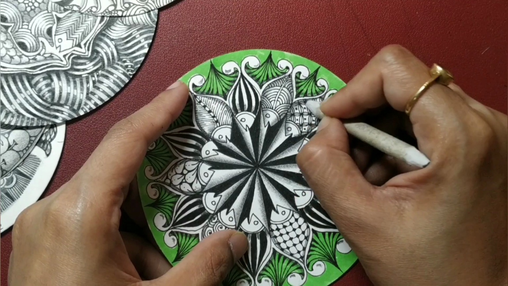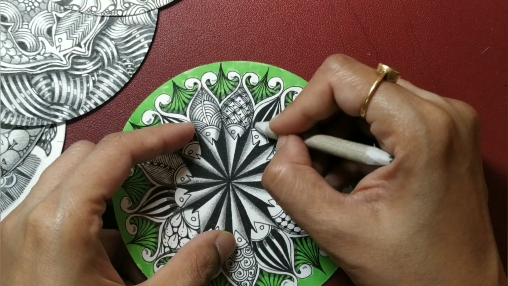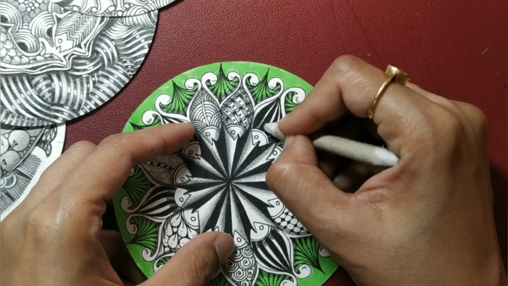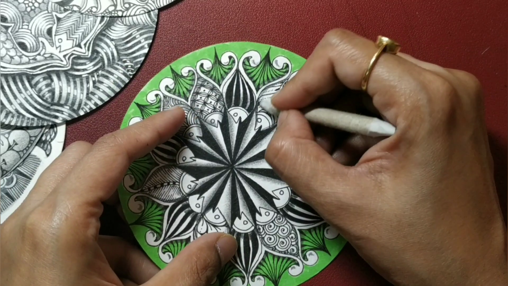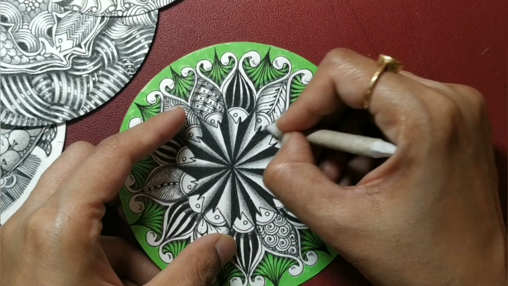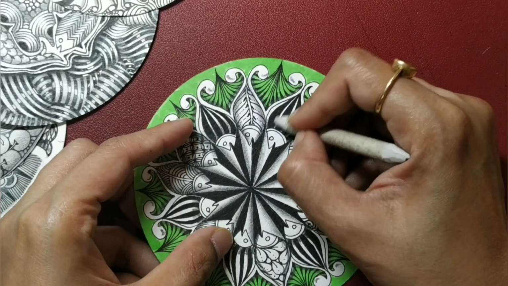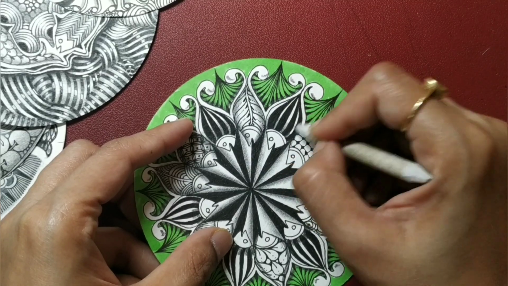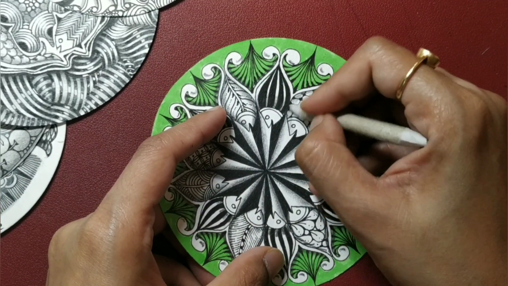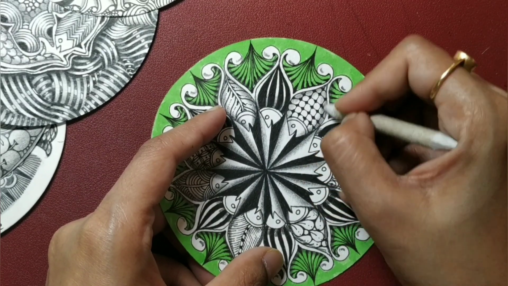Just blending the ends. Slowly blend the graphite.